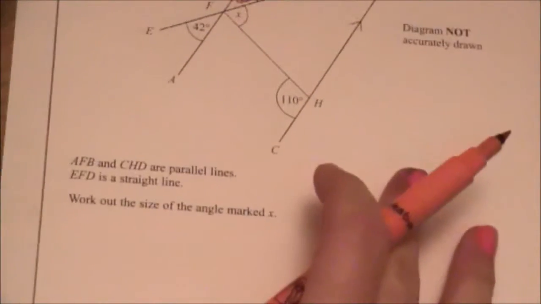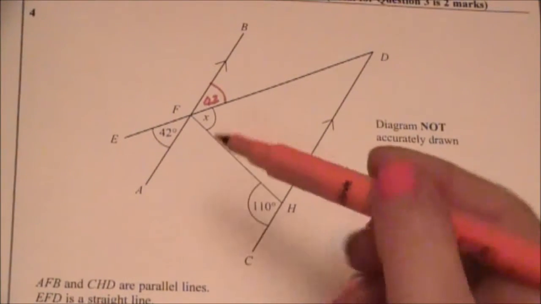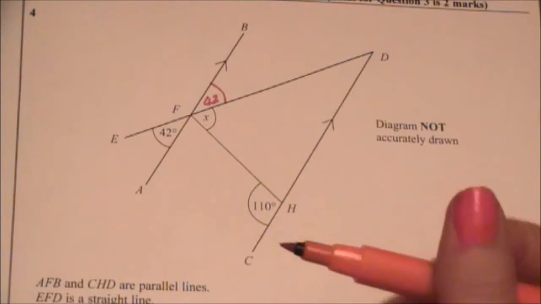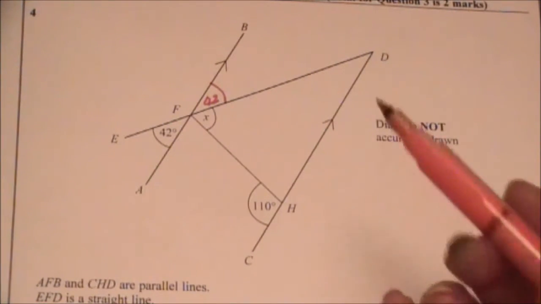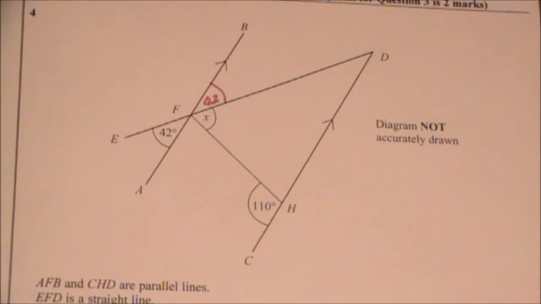Now we're in quite a privileged position actually with this question, because usually they ask us to give reasons at every stage of our working out. They haven't asked for that. So we're only interested in the numbers, but I'm going to make sure I write everything on the diagram in case the examiner does want to question where I've got my answers from. So I know that that is 42 degrees.